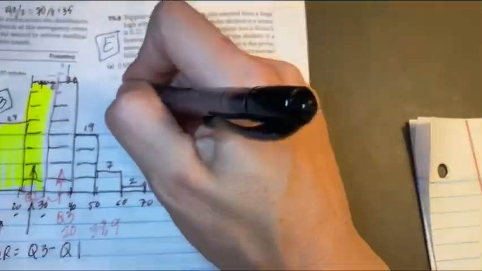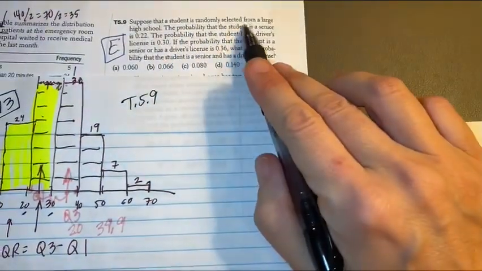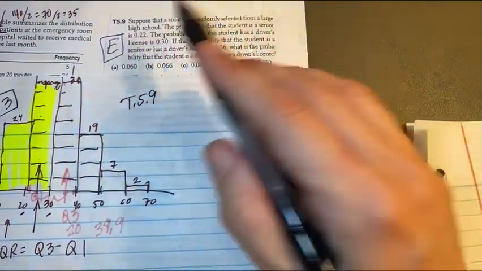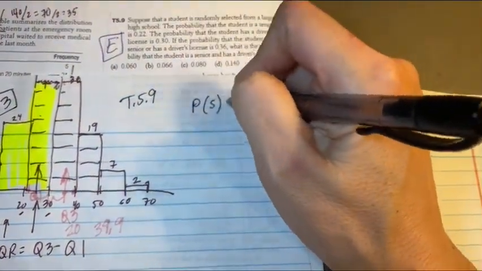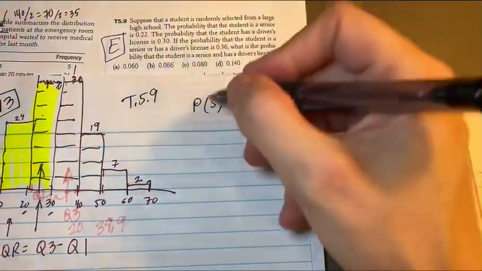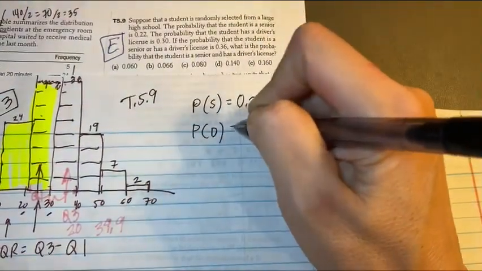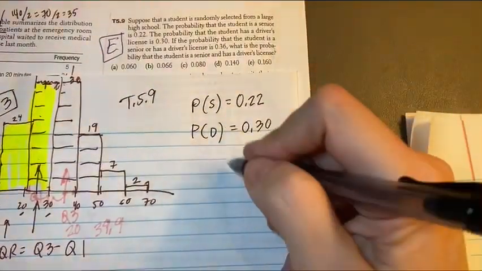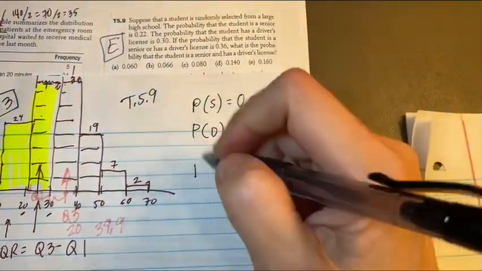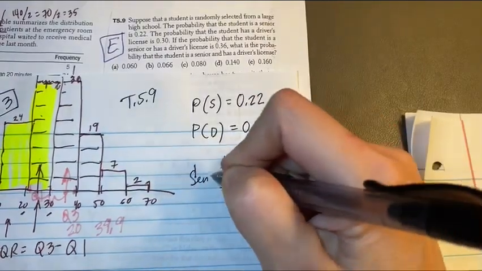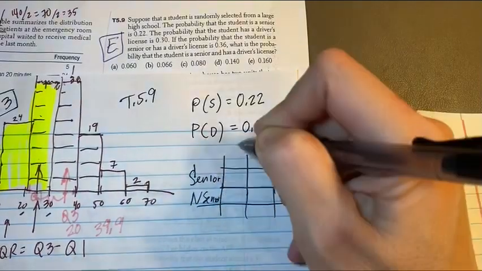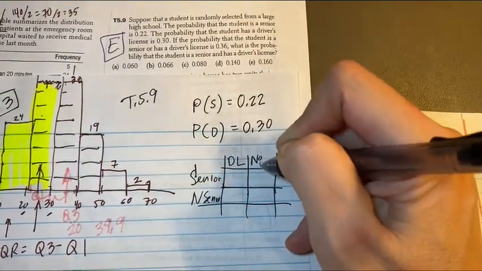So question T59: suppose a high school student is randomly chosen from a large high school. The probability the student is a senior is 0.22. The probability that the student has a driver's license is 0.30. So you could think of it like this: senior, not senior, driver's license, no driver's license.